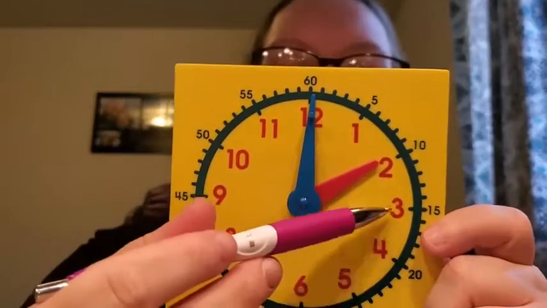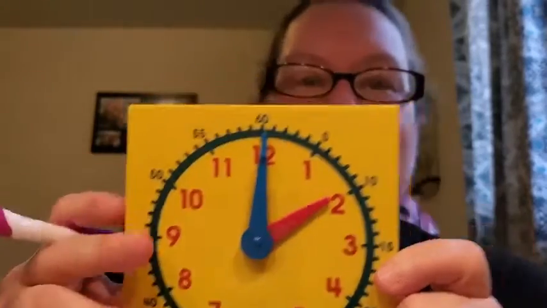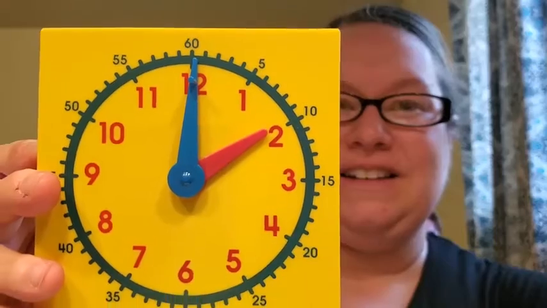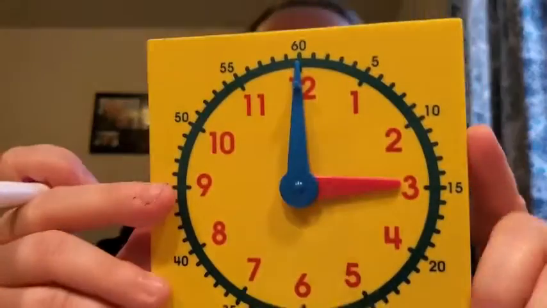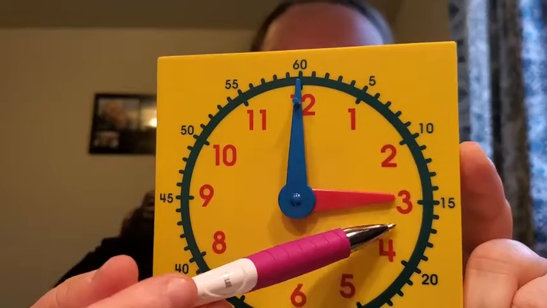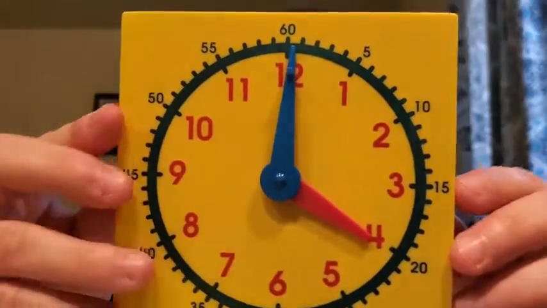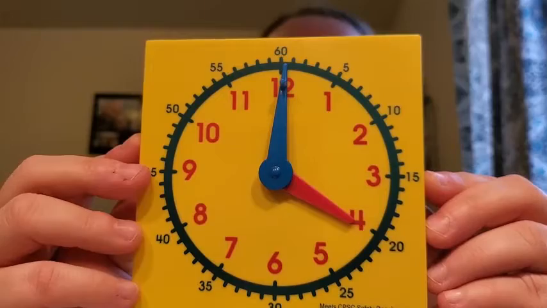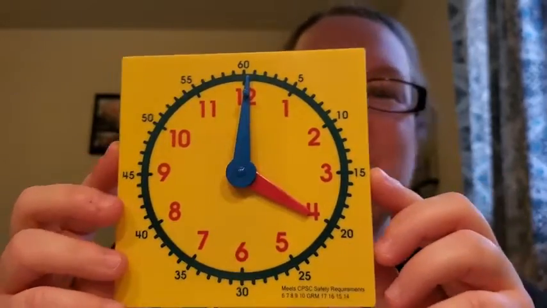Great job. So then if we move it to the next one, it's going to point to the 2 and say 2 o'clock. Can you say 2 o'clock? Great job. Then we'll keep going. What do you think comes after 2 o'clock? That's right, 3 o'clock. Everyone say 3 o'clock. Now let's see if we can guess the next one. Look at this and tell me what you think the time is. 4 o'clock. Very good. If you got 4 o'clock, kiss your brain.